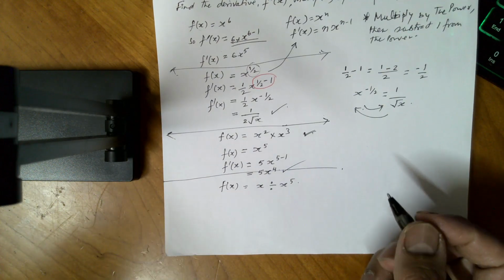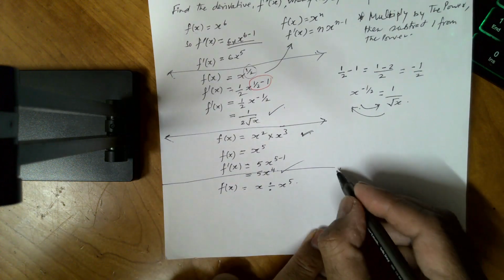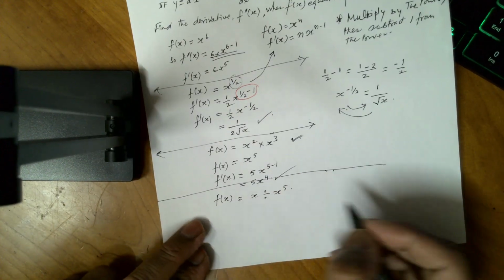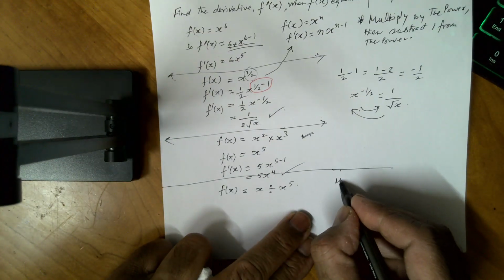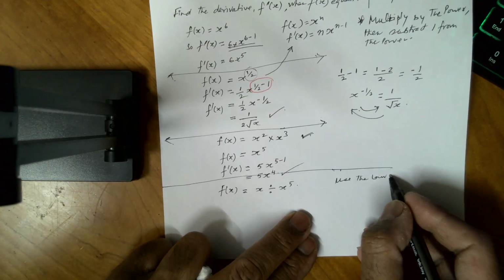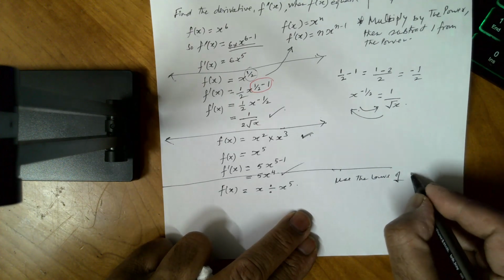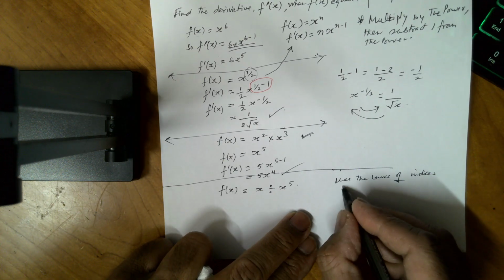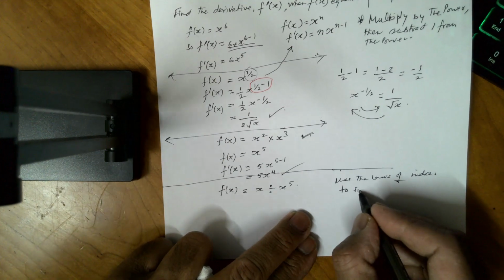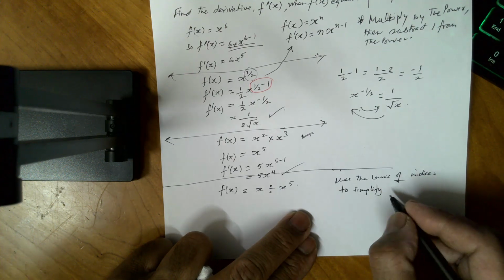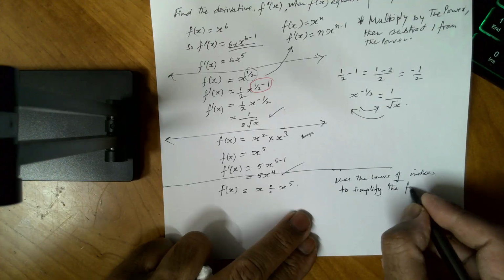As I said to you, you need to simplify that first before applying rules. So in this one, as you know, you use the laws of indices to simplify the fraction.